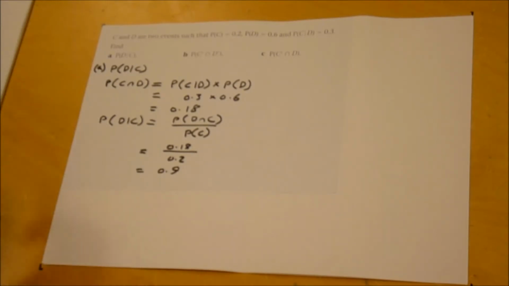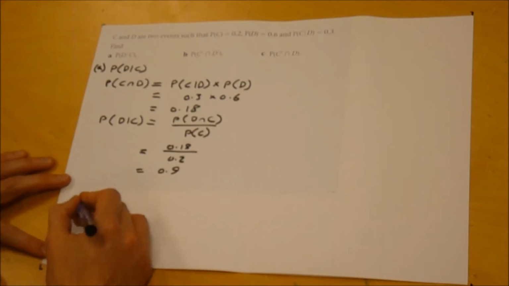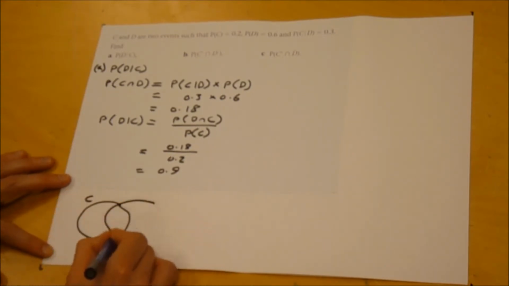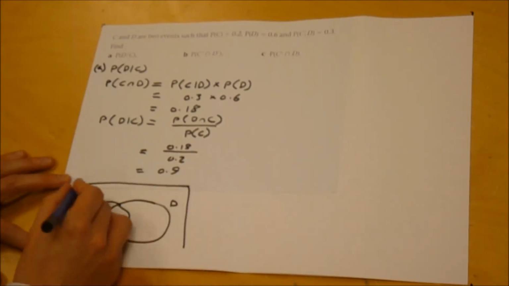Right, for part B, I'm going to draw my Venn diagram to help me. So if I draw it in this space here, I've got my event C, I've got my event D, and a little sample space.